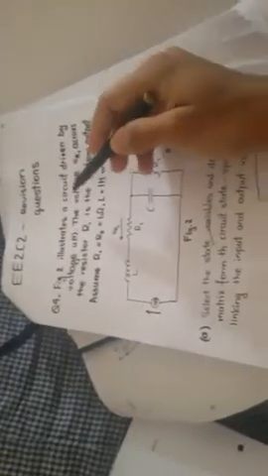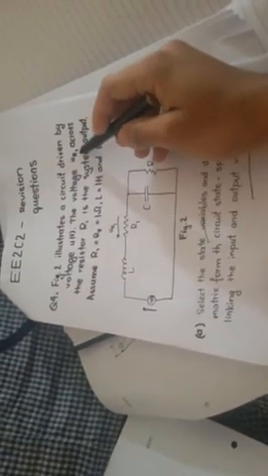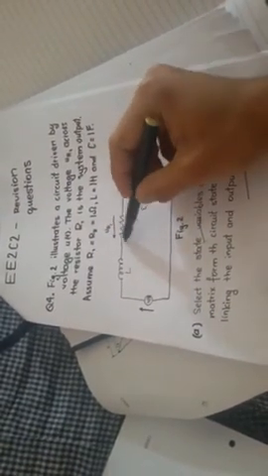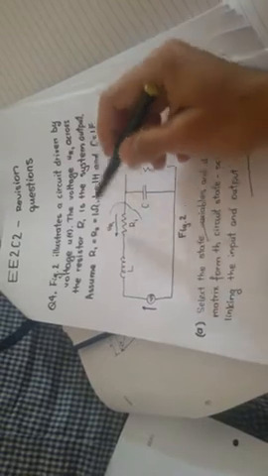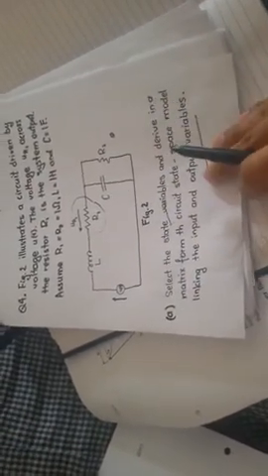Let's do question number 4. So the figure is given, the voltage across resistor 1. So voltage across this resistor. So the first question is, select state variables and derive a matrix form of the circuit state space model.